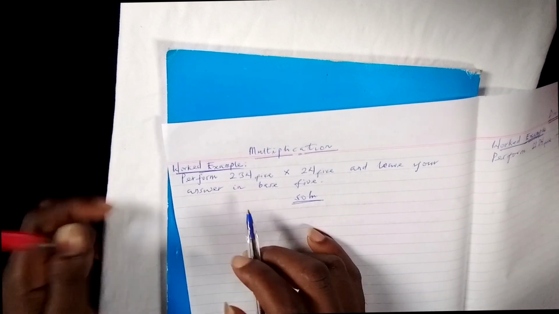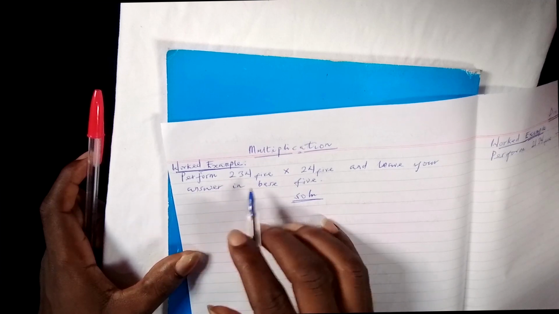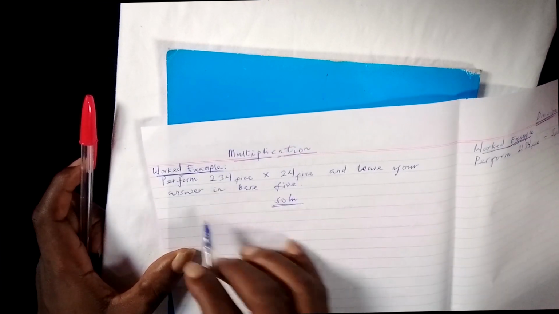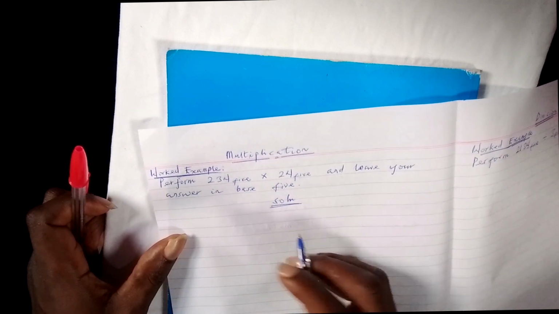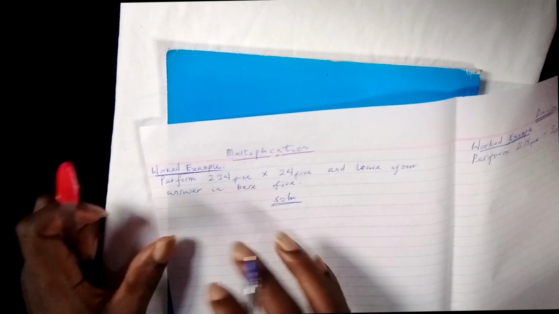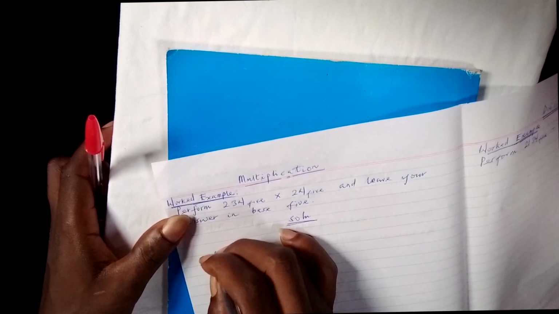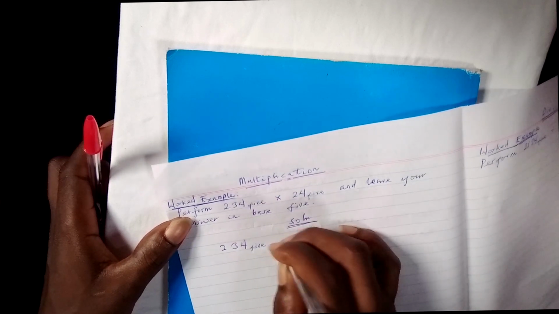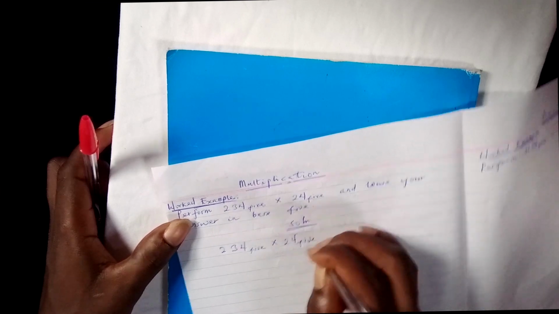There is a problem, that is a worked example. Perform 234 base 5 by 24 base 5 and leave your answer in base 5. Meaning that you are trying to multiply two numbers which contain the same base. So to do so, we must first write the question. So 234 base 5 by 24 base 5.